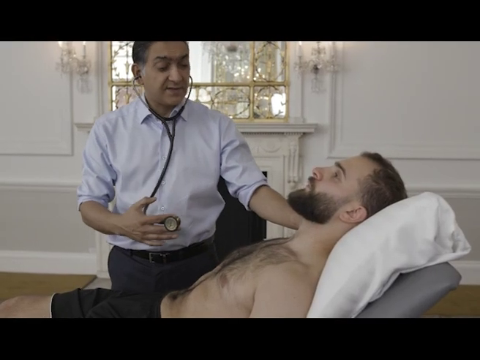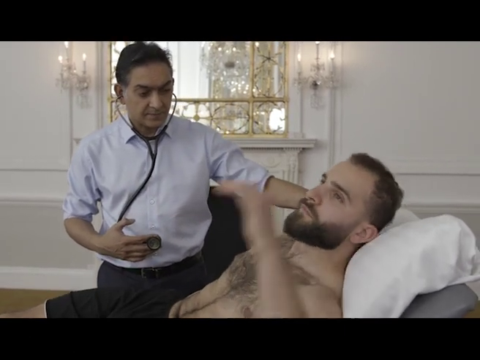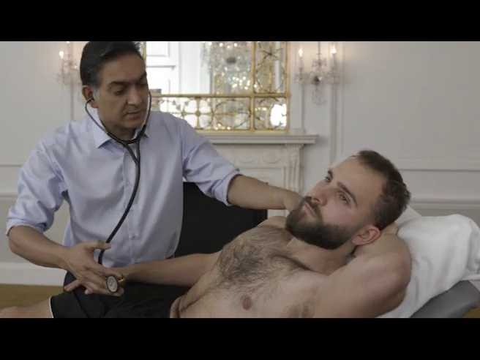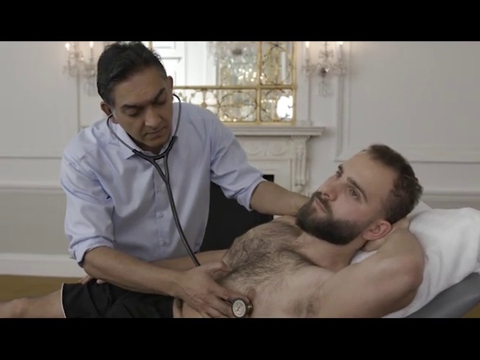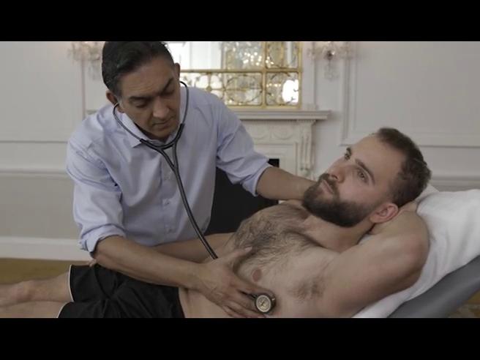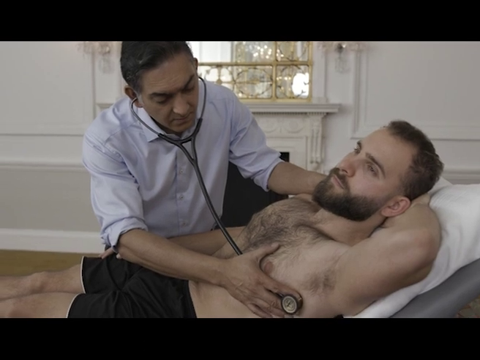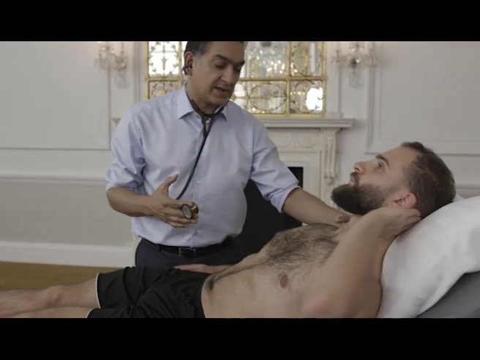Can you just tilt to the left side and put your left hand behind your head? Perform reinforcement maneuvers to help detect diastolic murmurs. With the bell on the apex, ask the patient to roll onto his left side and hold his breath in expiration to reinforce the murmur of mitral stenosis. Thank you. Straighten up again.